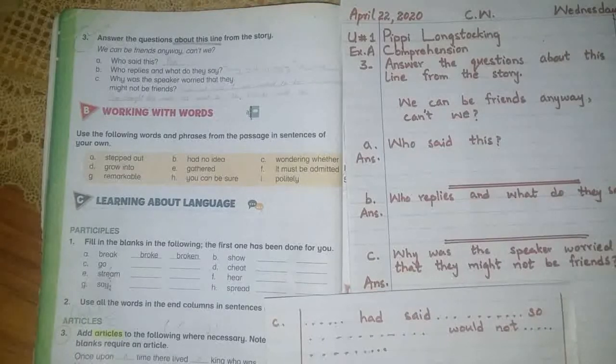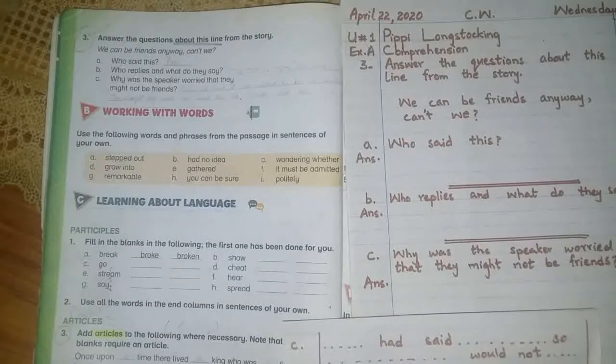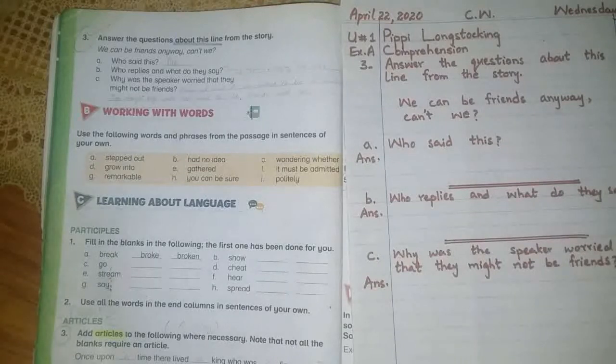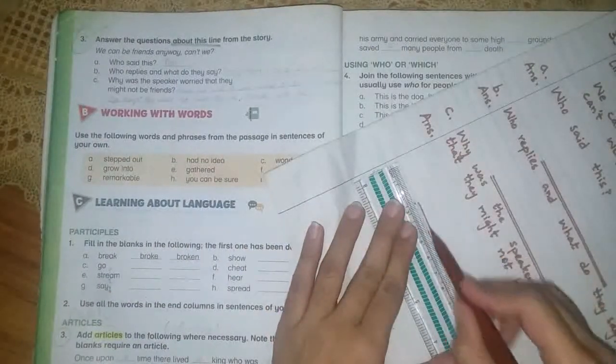Full stop. Now you have to keep a few points in mind: the A in Annika should be capital, and the P in Pippi should be capital, because these two are proper nouns. After writing answer C, again you're going to draw the ending line like this. Okay?